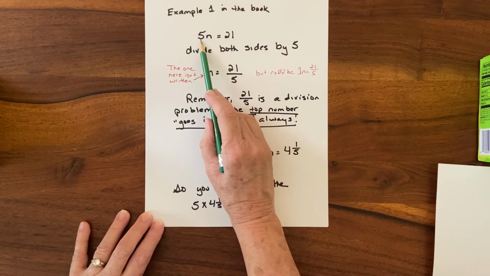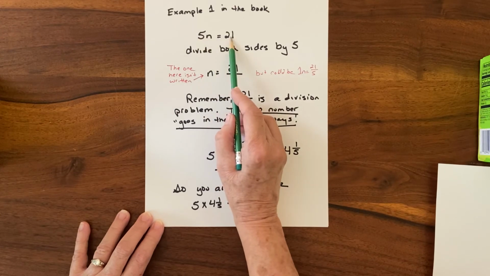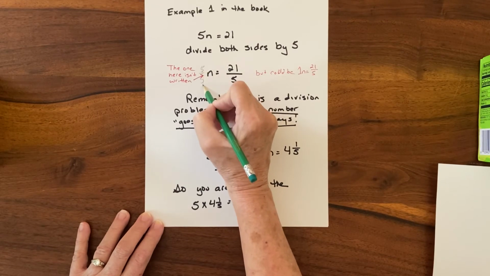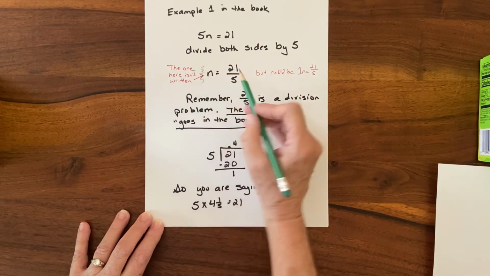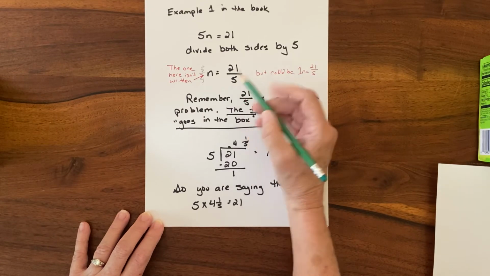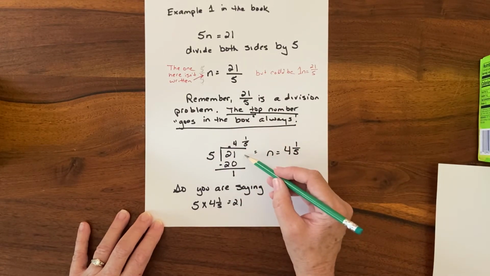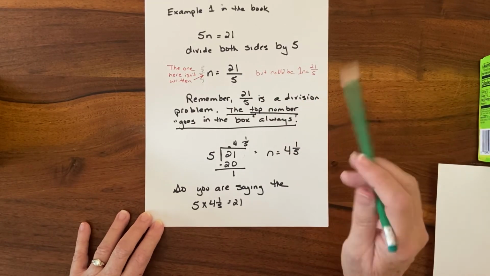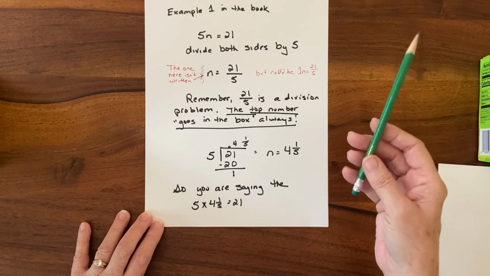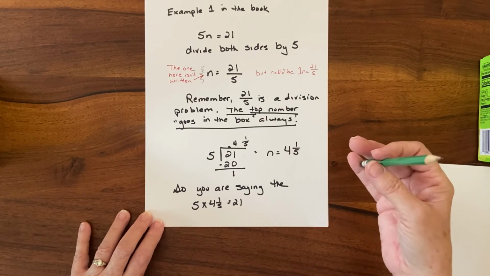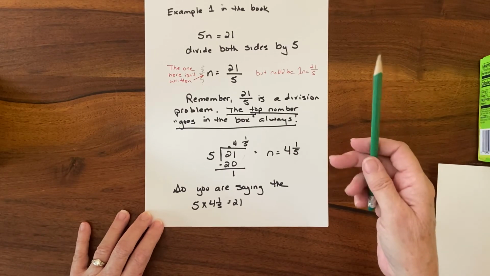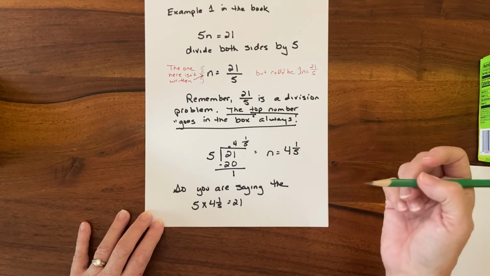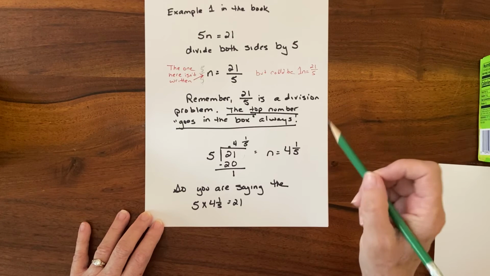Okay, so I know I want to divide both sides by 5, right? So 5 divided by 5 turns into a 1, and that 1 isn't usually written. And 21 divided by 5, and then I can just do the math. Remember that when you have a fraction and you're turning it into a division problem, the top number always goes in the box. And I make my kids say that 1,000 times. We say it funny, we say it loud, we say it quiet, but the top number always goes in the box, even if it's small, which we'll get to later.